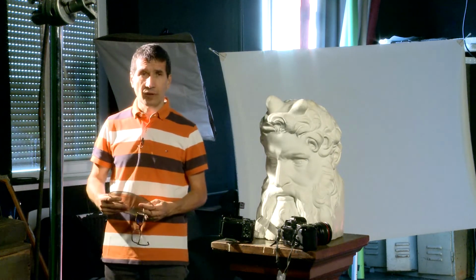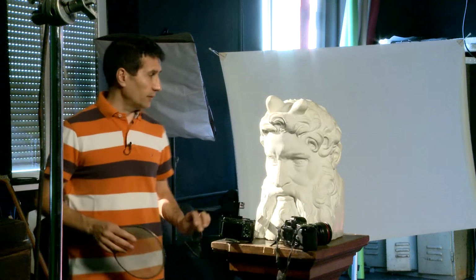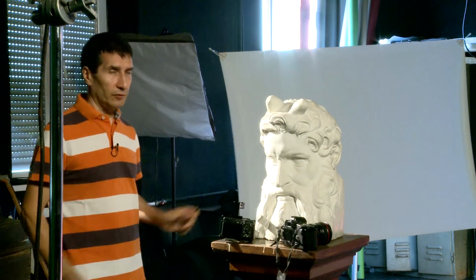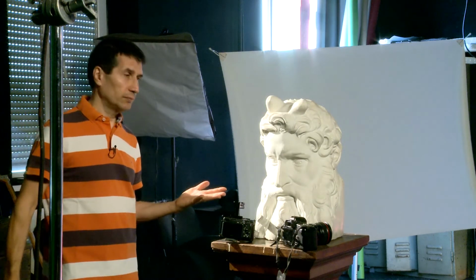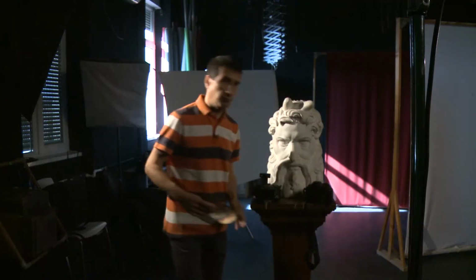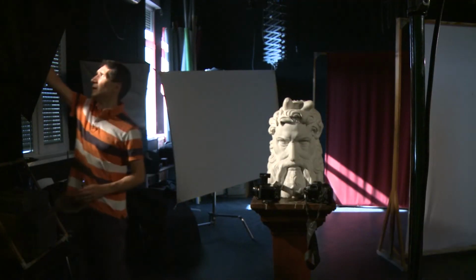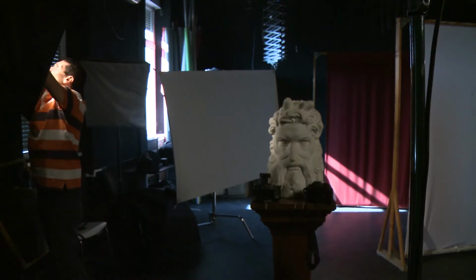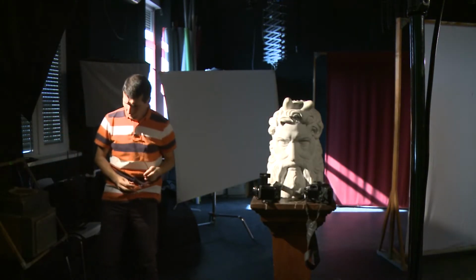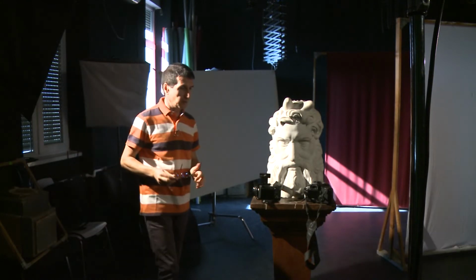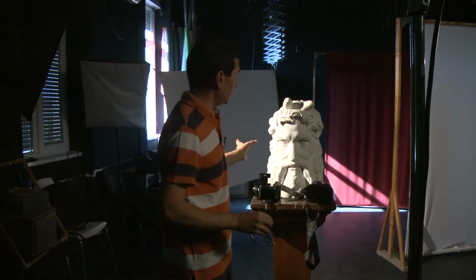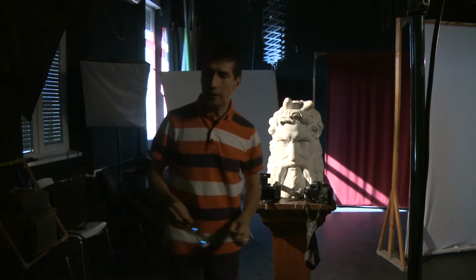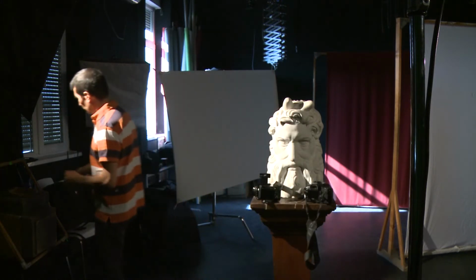And right now the lighting ratio is a normal one. So we can make it bigger by taking out one of the screens on the light, or we can make the contrast smaller by adding more of those.